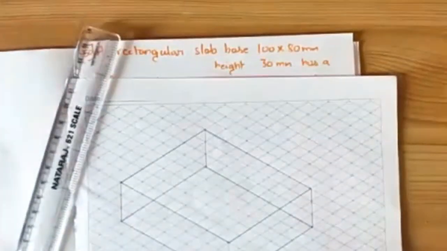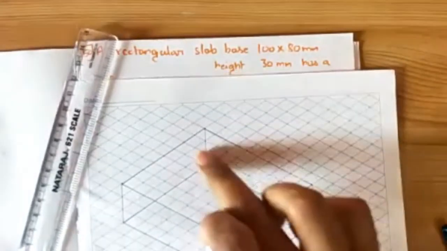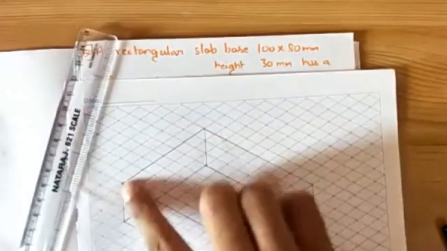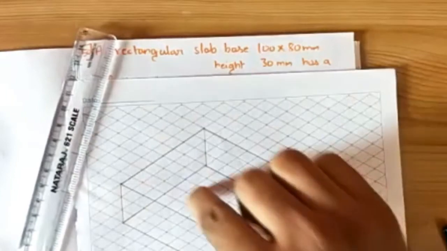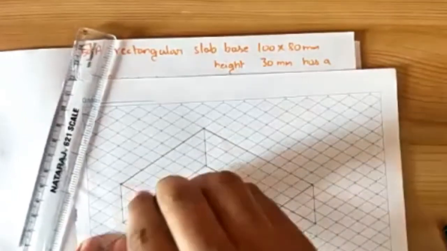Right? We have completed the rectangular slab. Now what you do is erase the lines which come inside the top of your rectangle box, so that we can create a hole inside this.